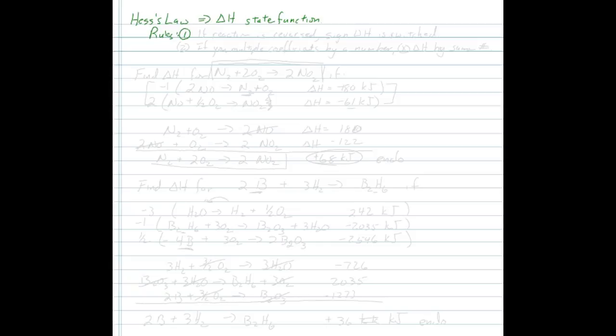If the reaction is reversed: you're going to be given a reaction and how much energy is produced or released. If that reaction needs to be switched around, if the reaction is reversed, then the sign of the energy is switched. If it's positive, it turns negative.